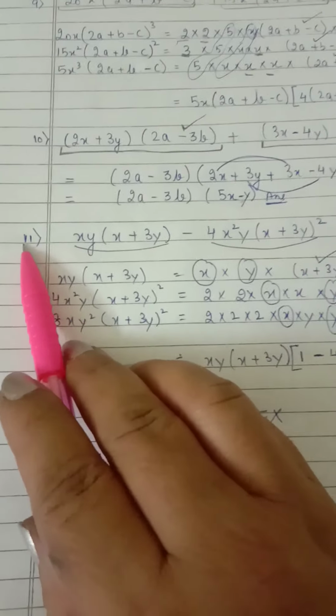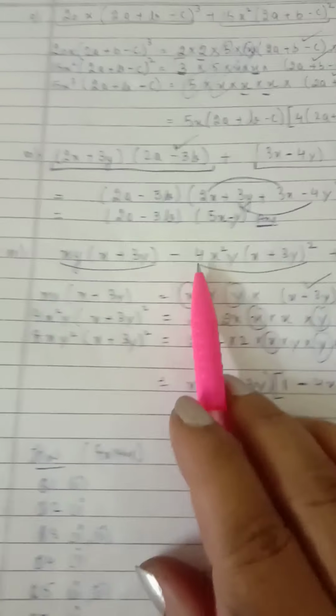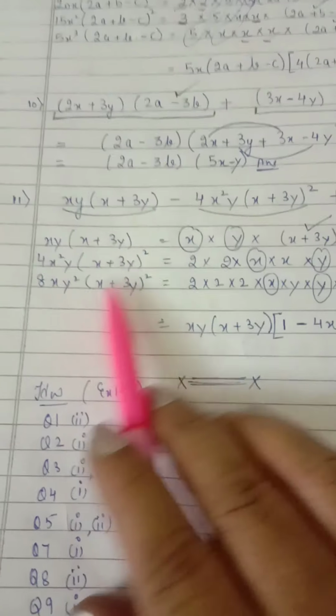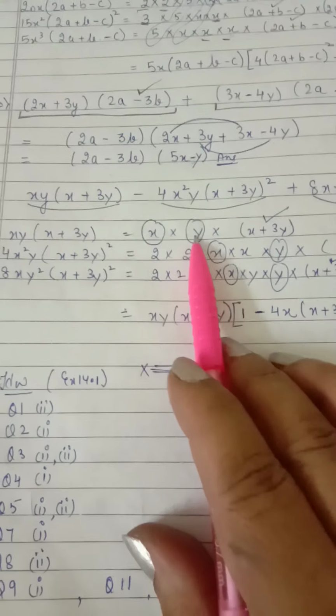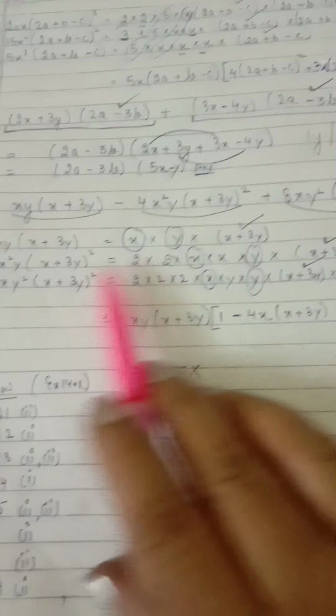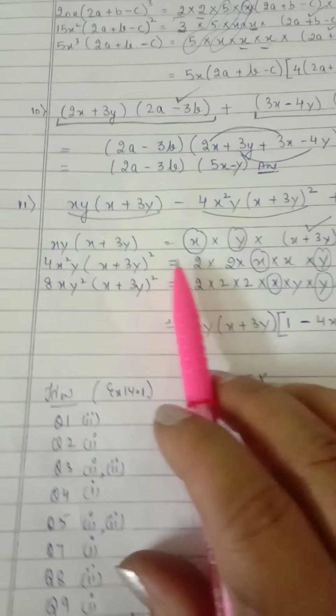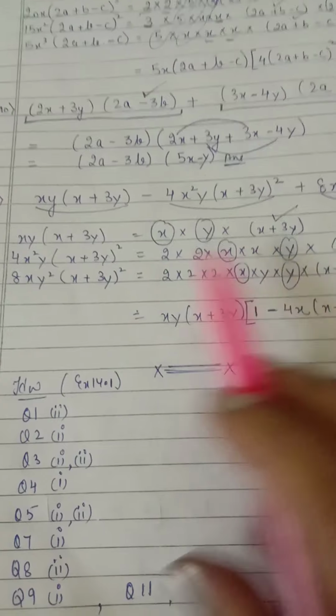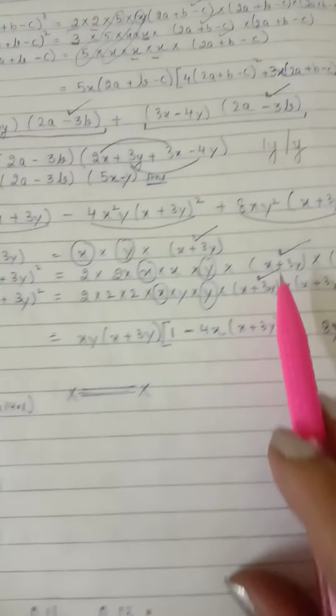Coming to question number 11, this is one term minus second term plus the third term. Write down, split it. Now xy can be written as x into y, and this bracket is written as it is. 4x square y, 4 is written as 2 into 2, x square is x twice, y one time, and this bracket has a power 2, so the whole bracket I am going to write 2 times.